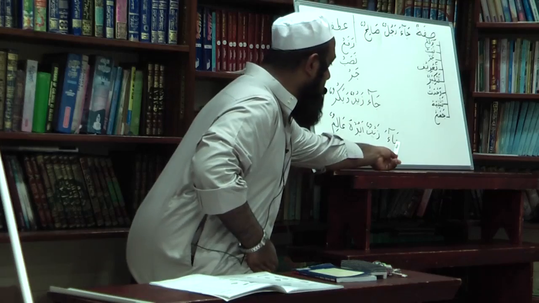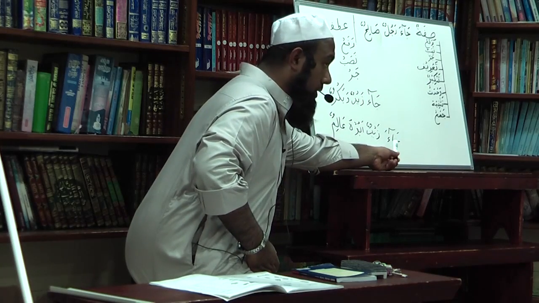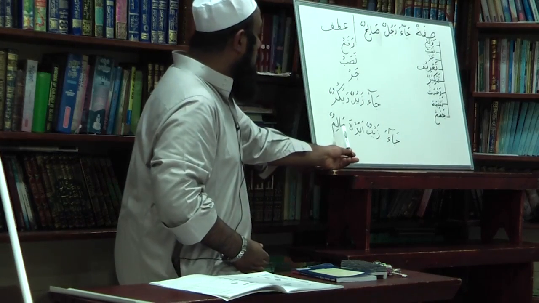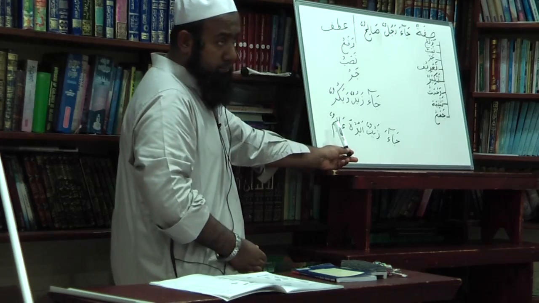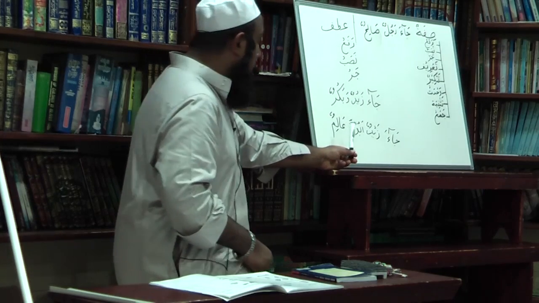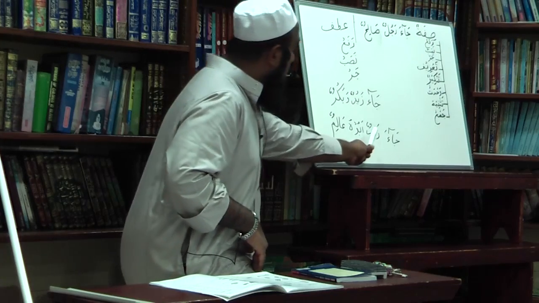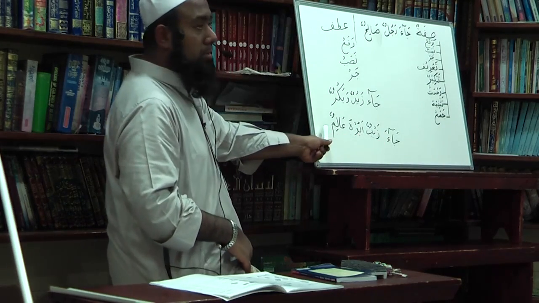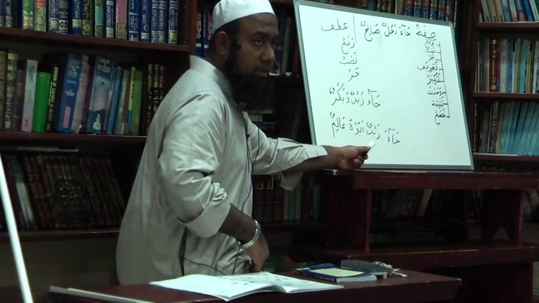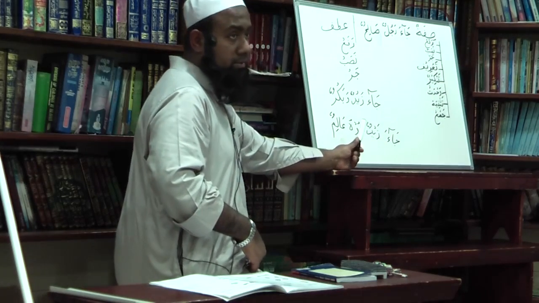Ja'a Zaydun means Zayd came. Abuhu alimun, whose father is an alim. In Arabic, this whole sentence will be classified as sifat, meaning a describing sentence.